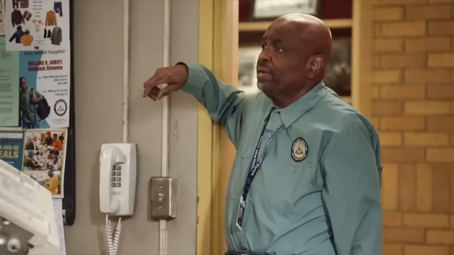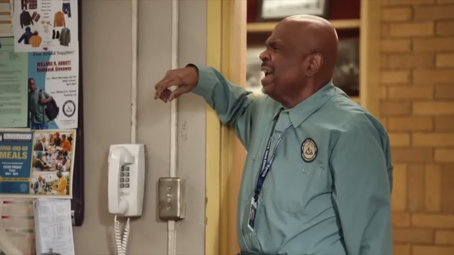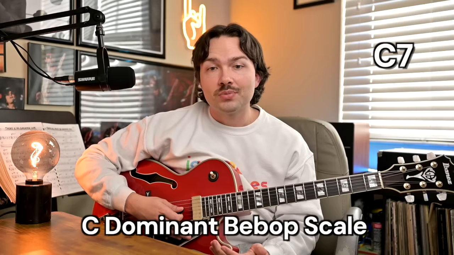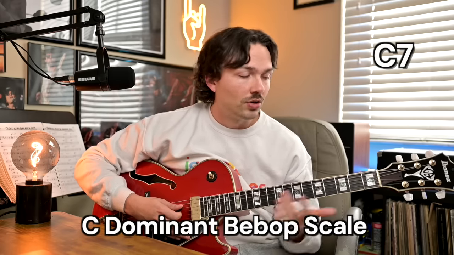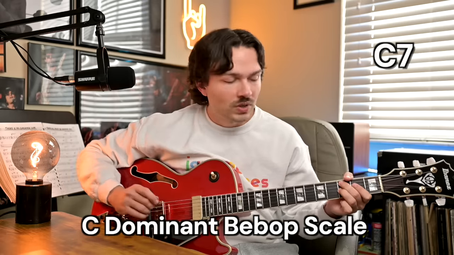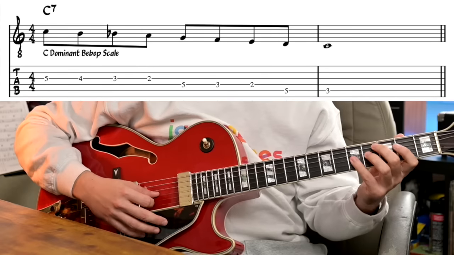Okay, so before I start talking trash about the bebop scale, I know what it's called. It's called trash. Let me steelman the argument for the bebop scale and why people say that you need to learn it, right? So if we take an example like a C7, some people might say you could play the C dominant bebop scale, which is a certain type of bebop scale for this chord. And it would sound something like this.